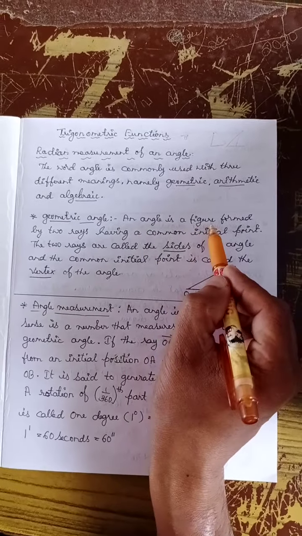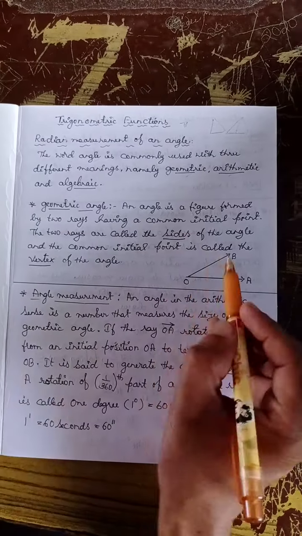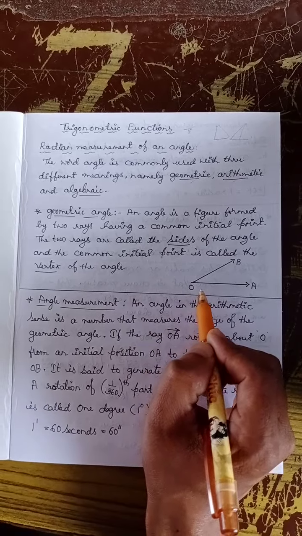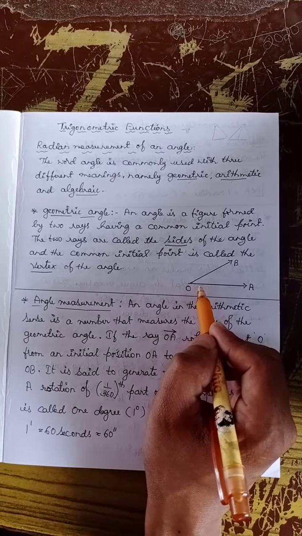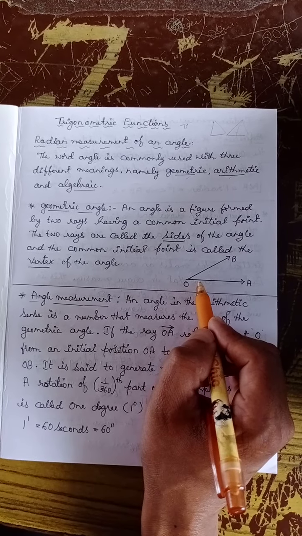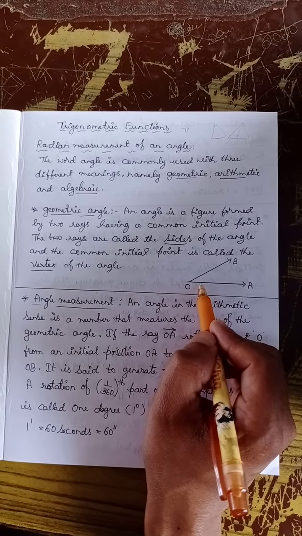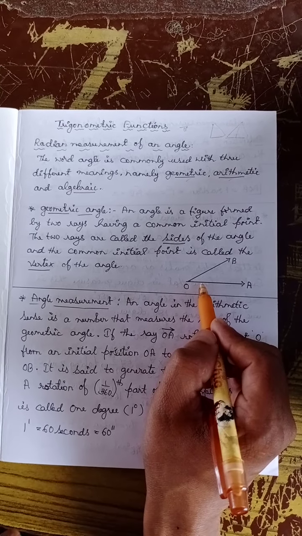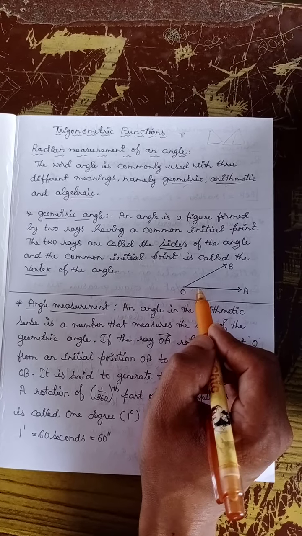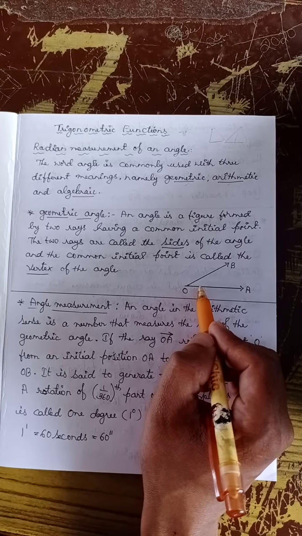An angle is a figure formed by 2 rays. When 2 rays intersect, or any 2 lines intersect, or when any 2 planes intersect, through the point of intersection there is formation of one measurement, and that measurement can be measured by angles. That is called the angle.